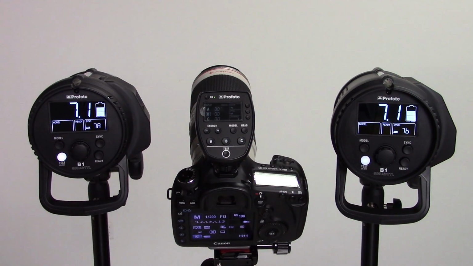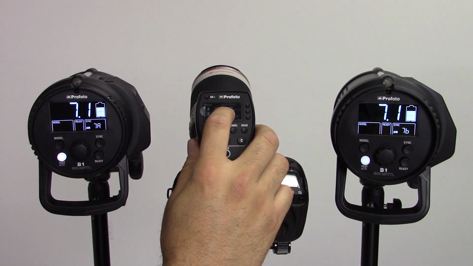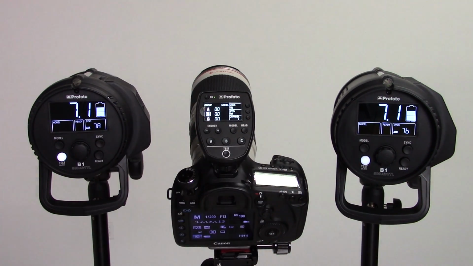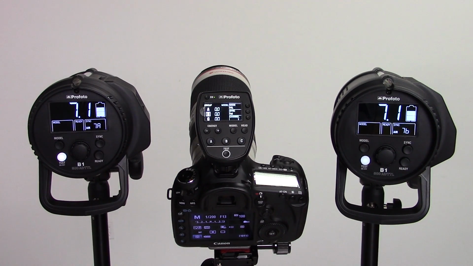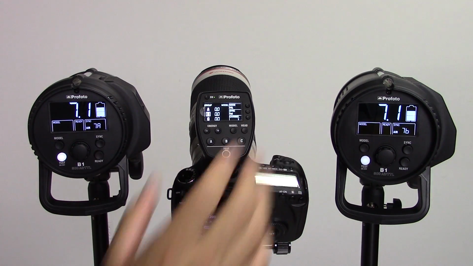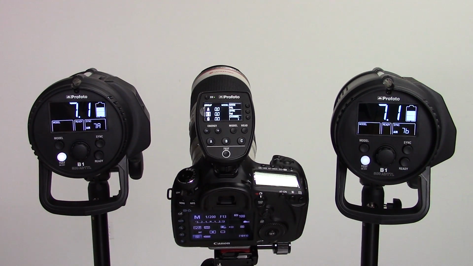So I wanted to give you a quick demonstration on how this TTL mode works on the Profoto system. TTL is actually through-the-lens metering. What it's doing is using the camera to meter through the lens, and it's trying to find the proper exposure. Now, the way Profoto works is that it will always try to find the proper exposure. It does not do flash exposure compensation like a lot of people think it does.